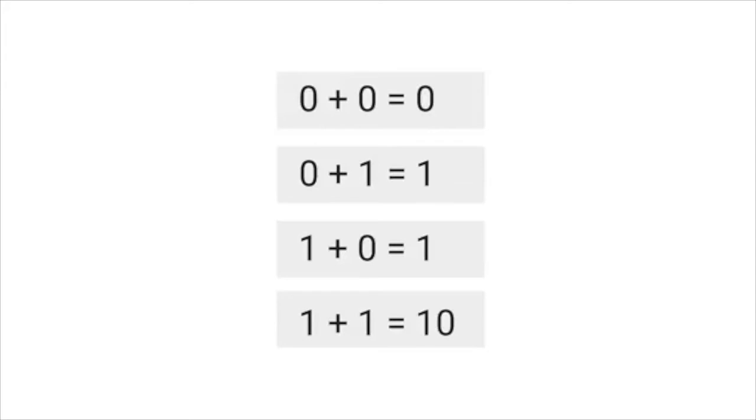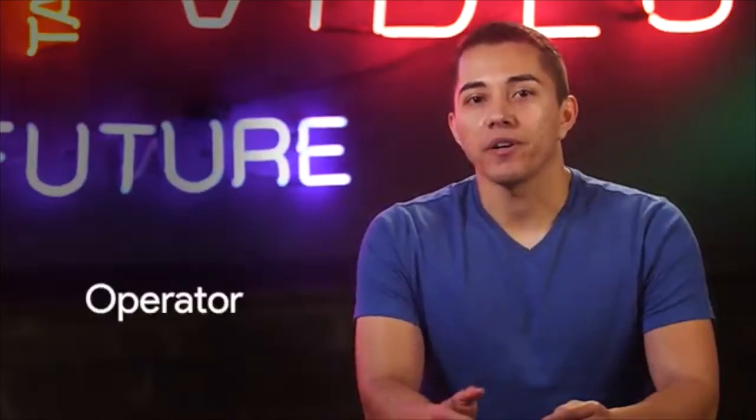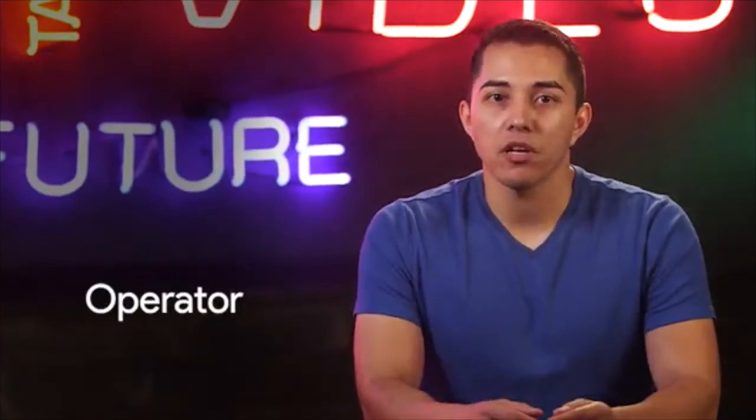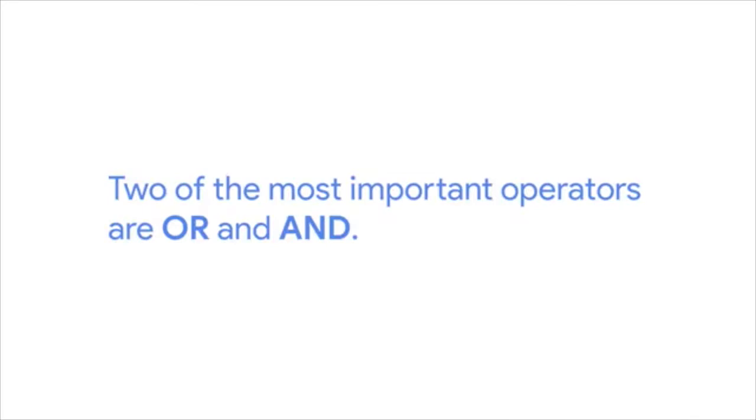You carry a digit to the next column once you reach 10 when doing decimal addition. You carry a digit to the next column once you reach 2 when doing binary addition. Addition is what's known as an operator, and there are many operators that computers use to make calculations. 2 of the most important operators are OR and AND.